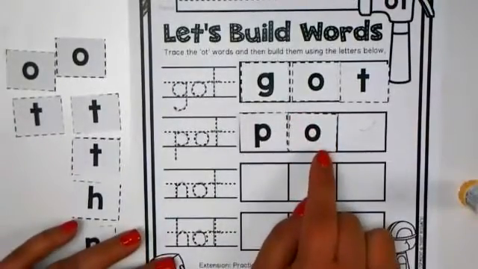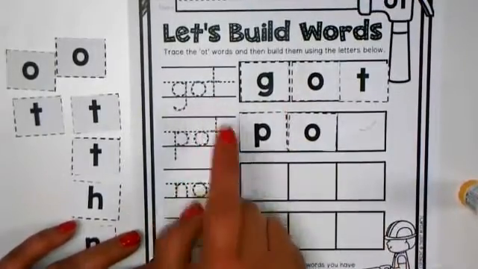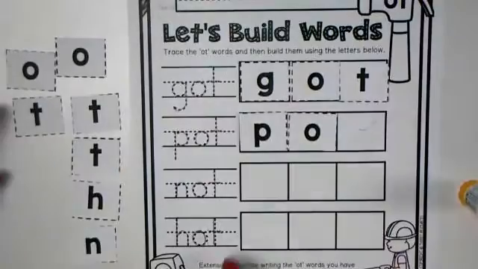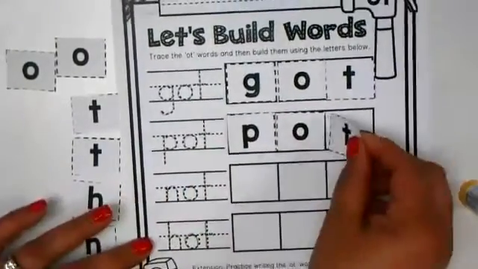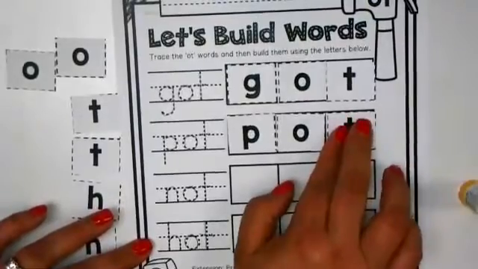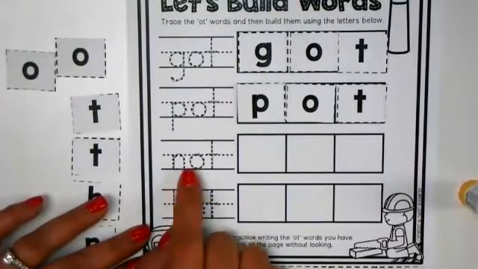Okay, so that's one of the good things about word families. All these words are going to rhyme because they have the same endings. They all have ought in them. Okay, so we've got P, O, and the last sound is a T we need to add when we build the word pot.